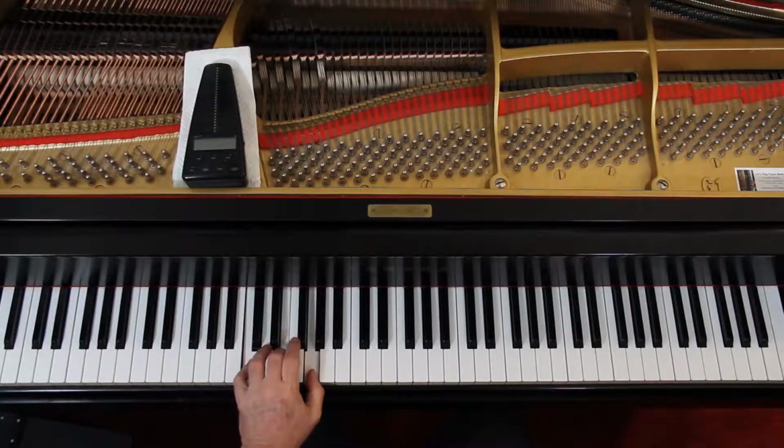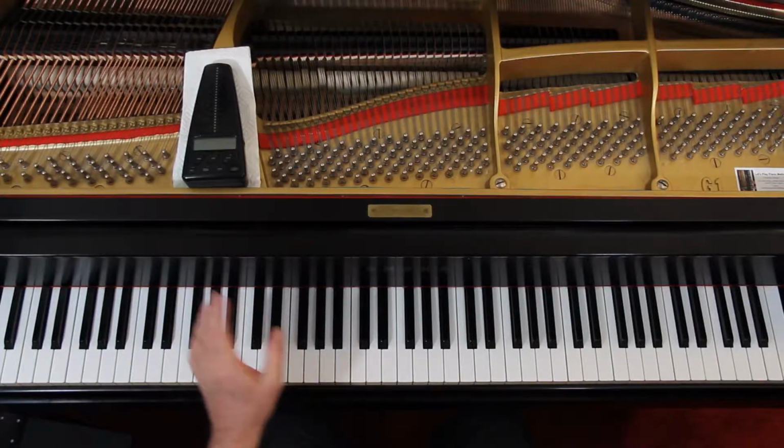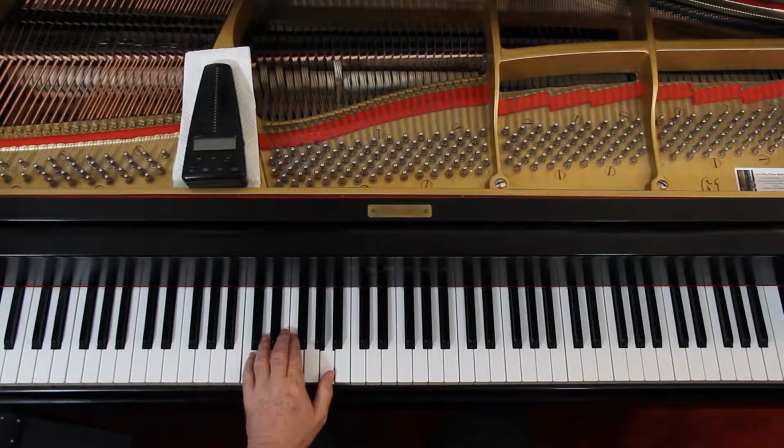The left hand just gets the chords. You get the C chord, G7 chord. And the second line you get an F chord in there somewhere. And then the third line down is the chords again, but now they're broken chords.